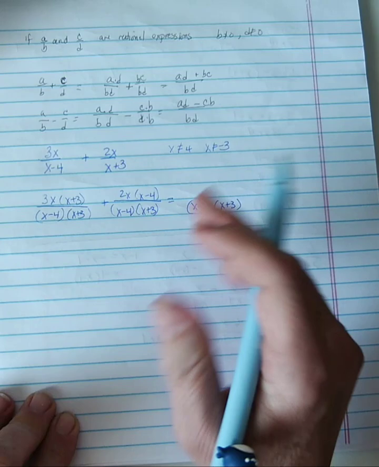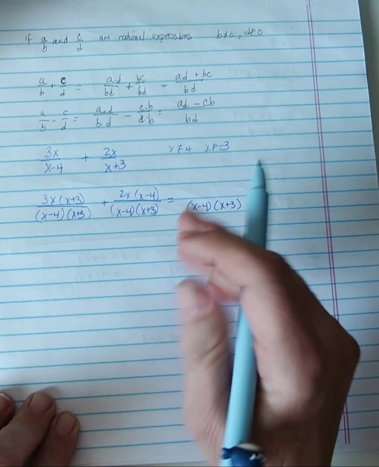And now I add my like terms in the numerator. 3x squared plus 2x squared is 5x squared. 9x minus 8x is just an x. Divided by x minus 4, x plus 3. But I'm not done yet. I need to factor that out just to be clear. And I'd have x times 5x plus 1 over x minus 4 times x plus 3. And I'm finished.